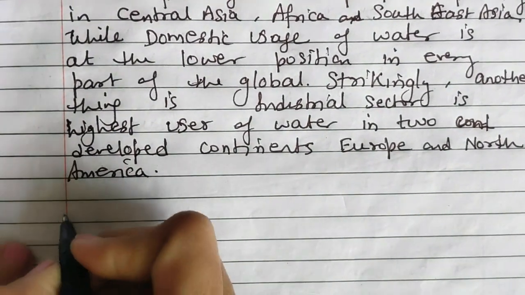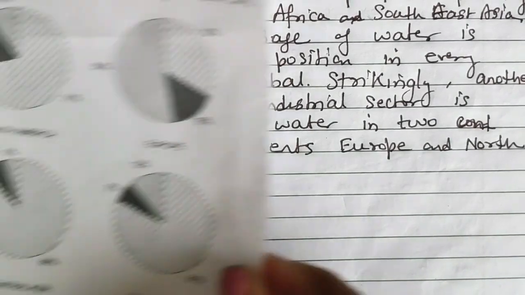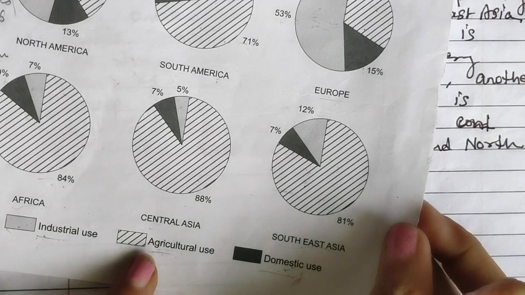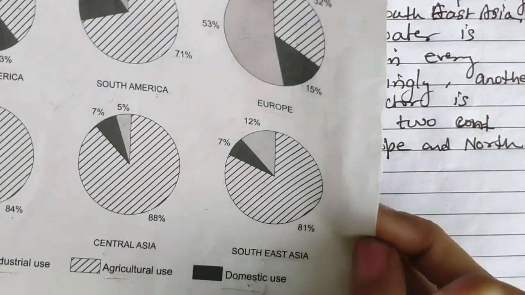Let's write it. I am going to write it firstly for agriculture, then for industrial, position wise.